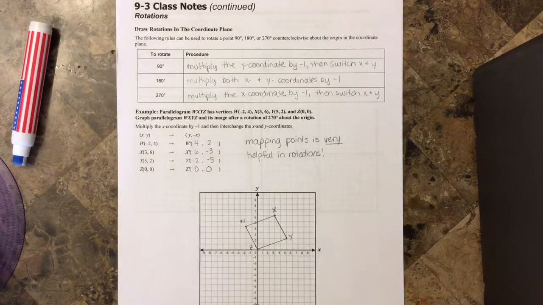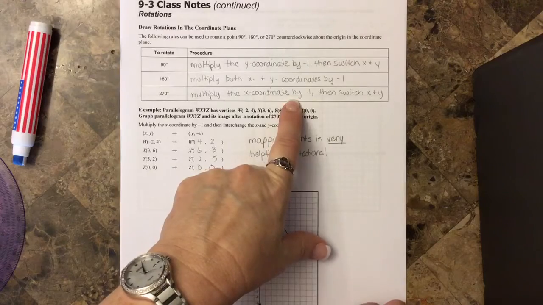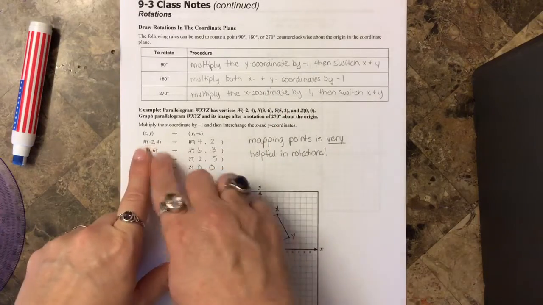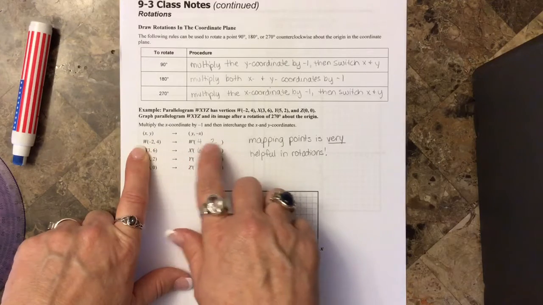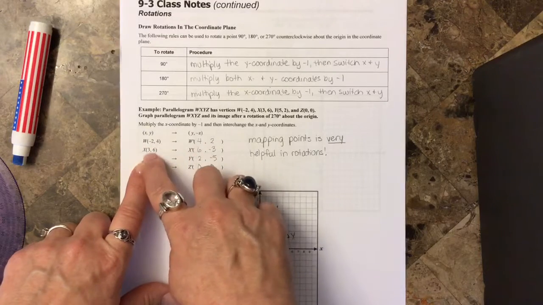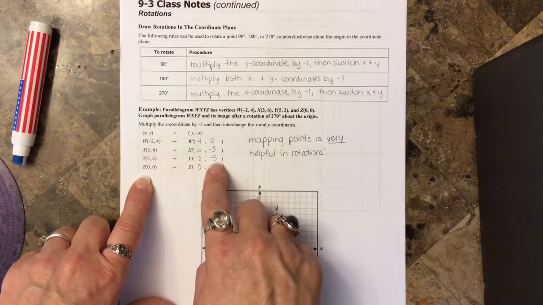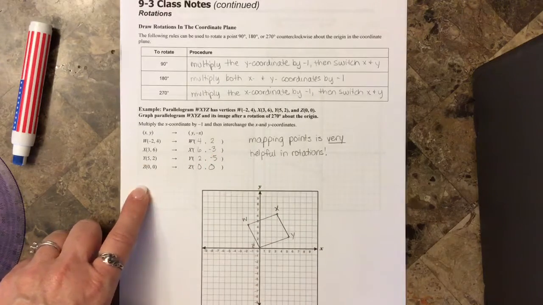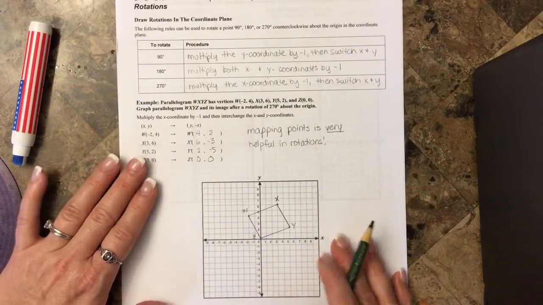All right, so since it asks us for 270, we're going to multiply the x coordinate by -1 and then switch it. So the x multiplied by -1 becomes +2, and then switch it, so 4 and 2. -3 and switch it. -5 and switch places, and then 0 doesn't change. So we can just simply plot the new points instead of having to worry about all the grid lines.